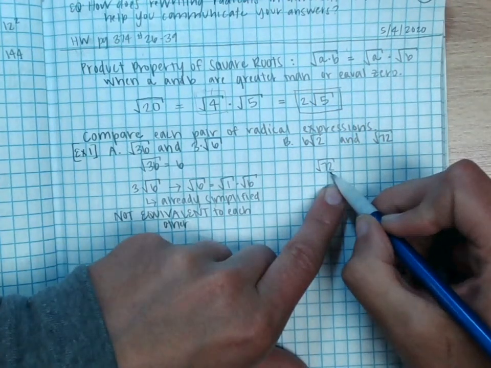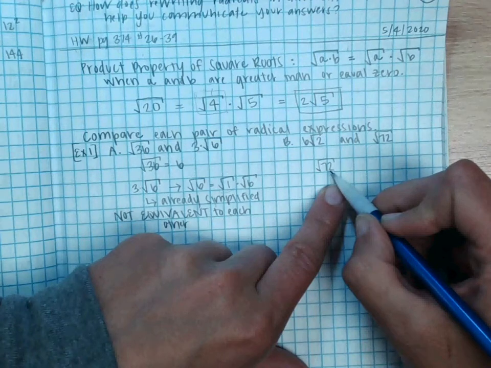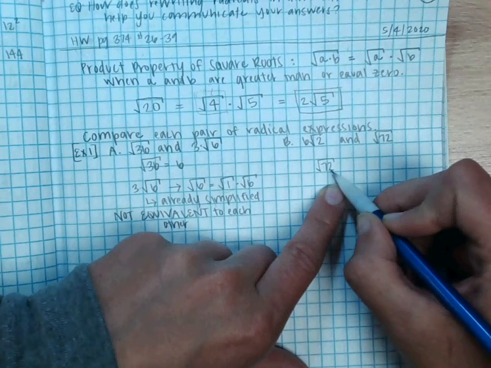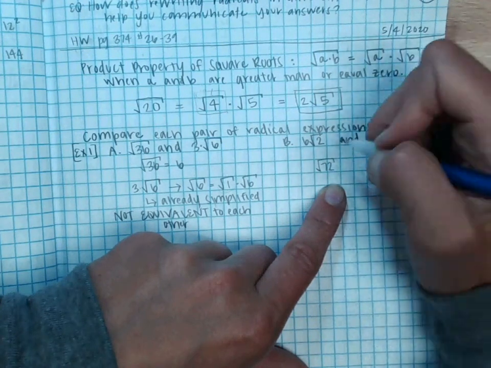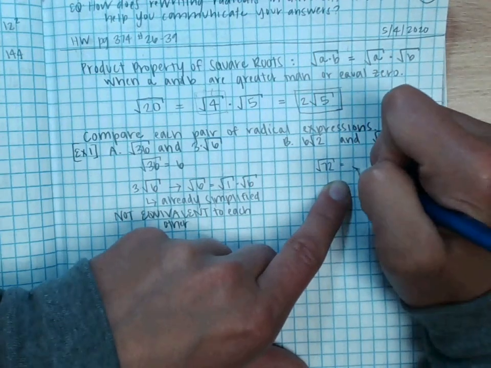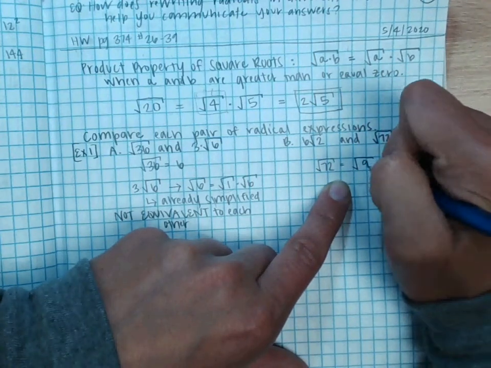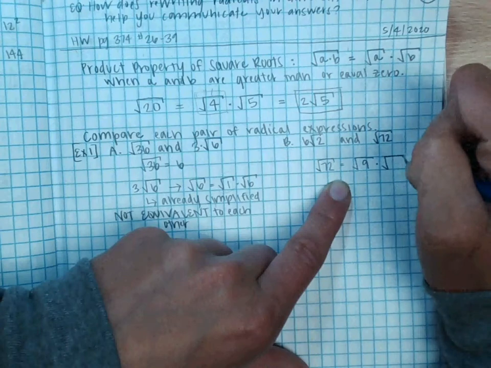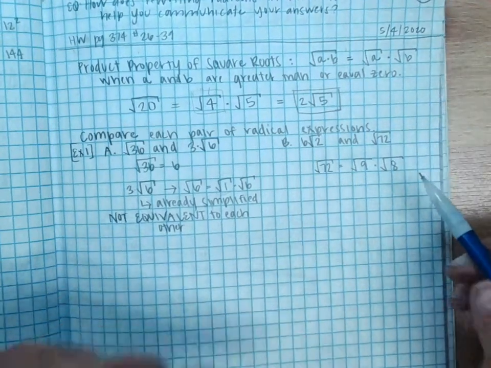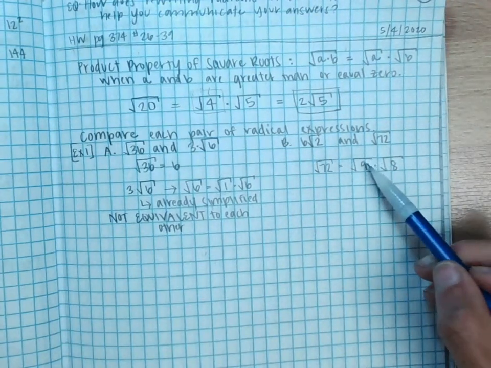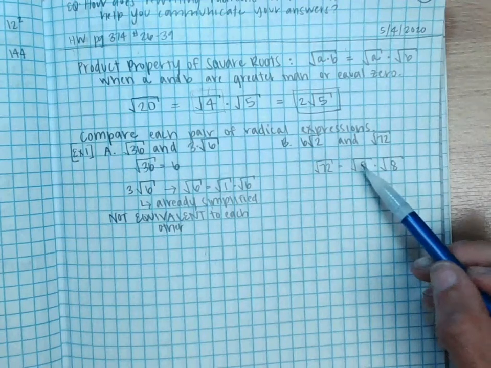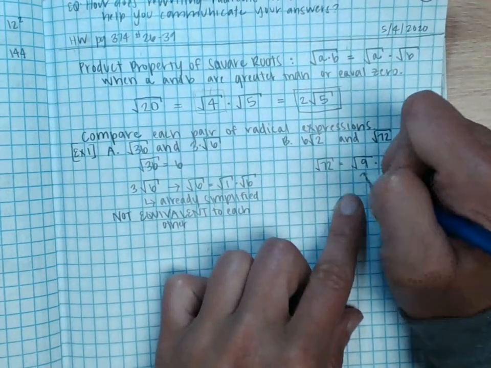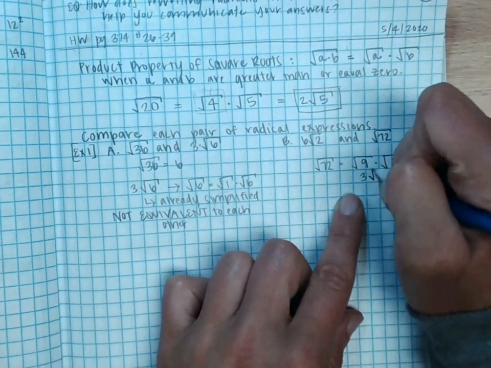I can simplify this because I know that 9 goes into 72. So I'm going to break that up into 9 times 8. Now 9 is a perfect square, so I can break that down further into 3 times the square root of 8.